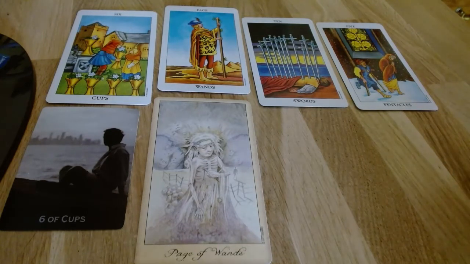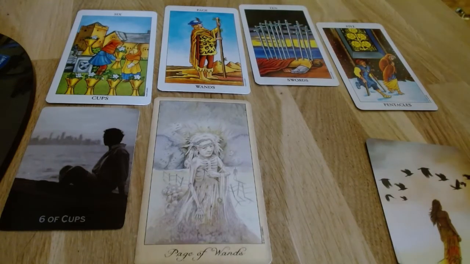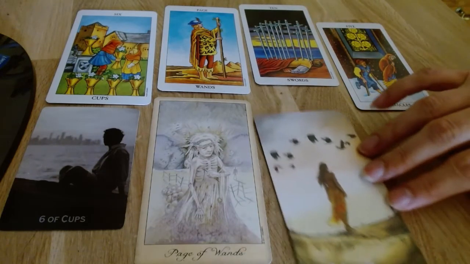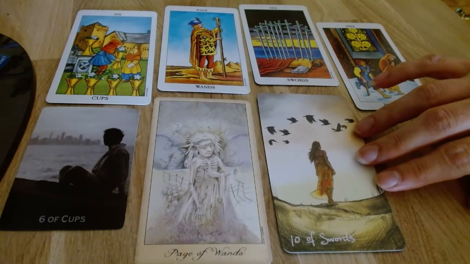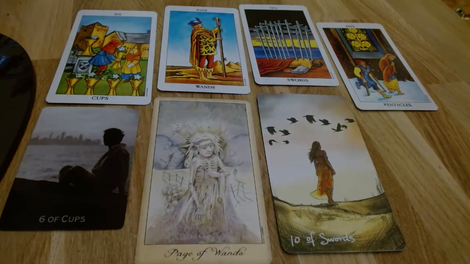The card that prompted this very video. What happens if you have the Light Seer's deck, as many people do? Ten of Swords. Beautiful, beautiful representation of the Ten of Swords. But this person is not lying face down on the ground, and they do not have 10 swords in their back. So if you've got your keyword chart, it says backstabbed, defeat, crisis, betrayal, endings, loss.